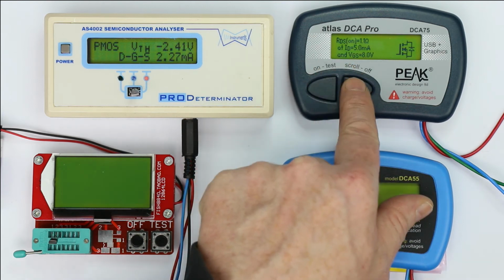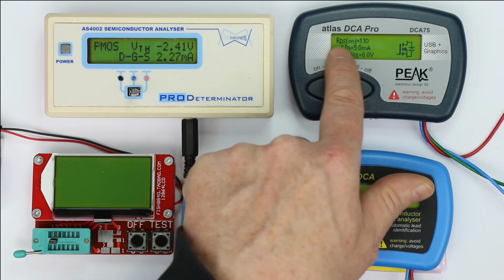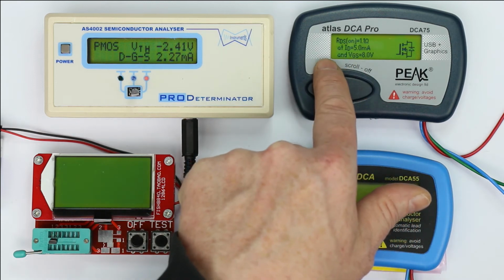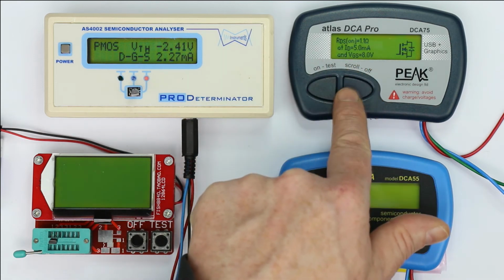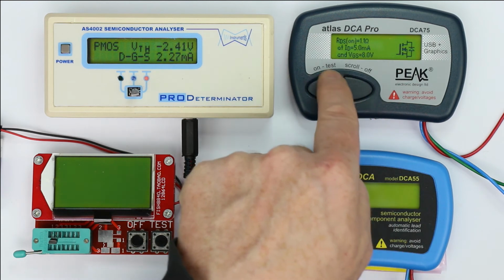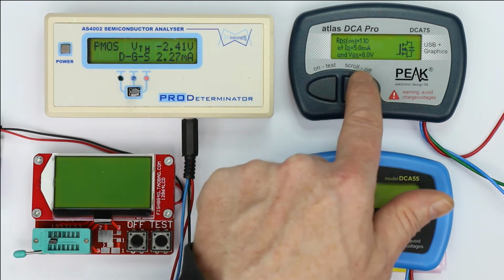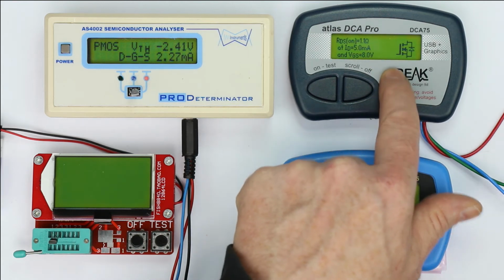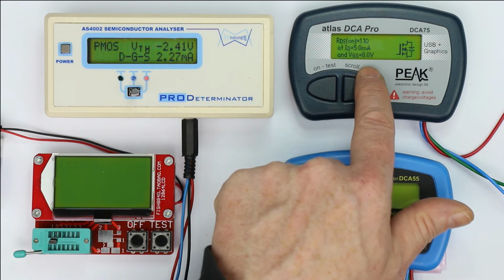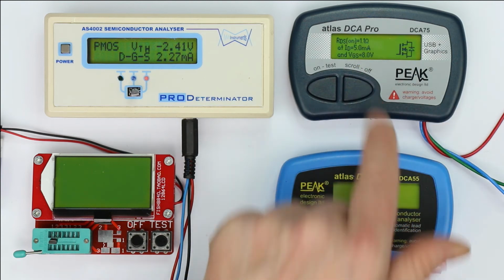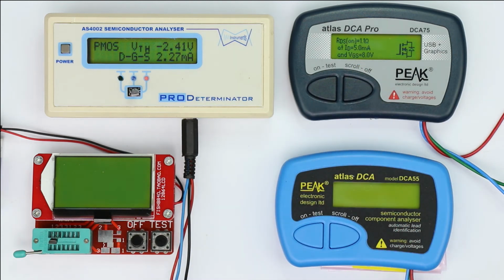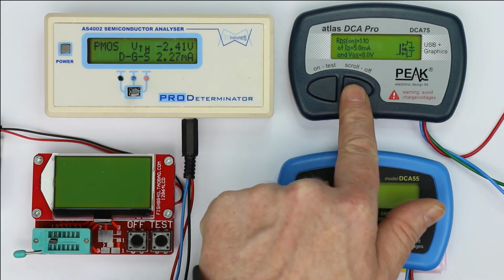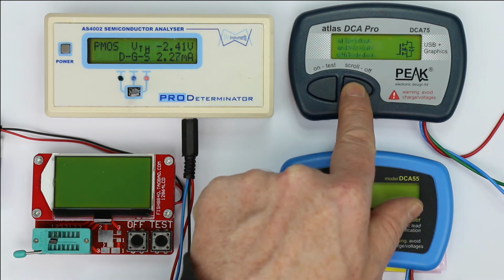And finally, related still to the RDS on, we get not only the drain current but also the related gate source voltage of 8 volts, because this one here can go up to 12 volts test voltage, which is quite nice, because some power MOSFETs don't turn on at 5 volts, which all the other 3 types are measuring, or they don't fully turn on.